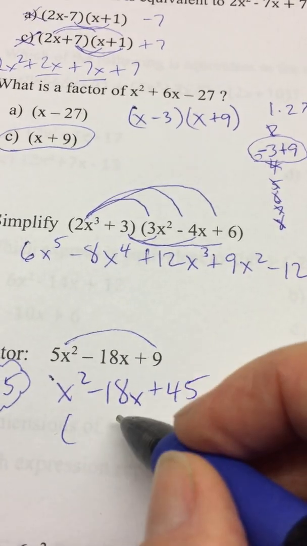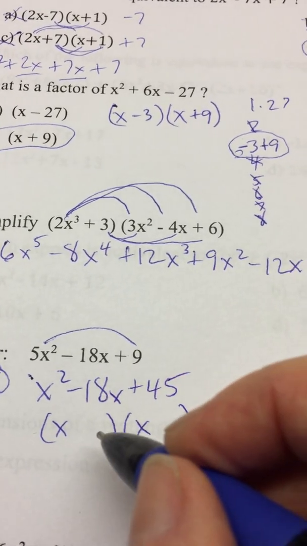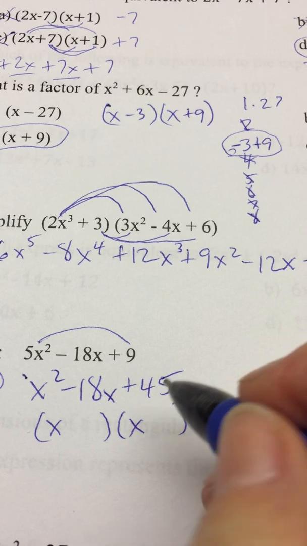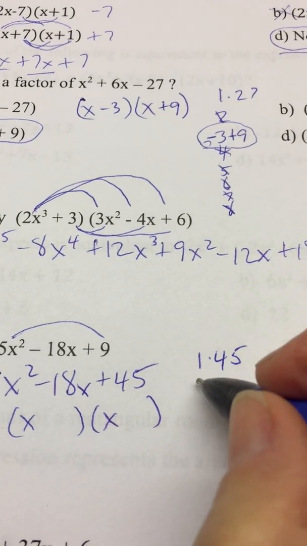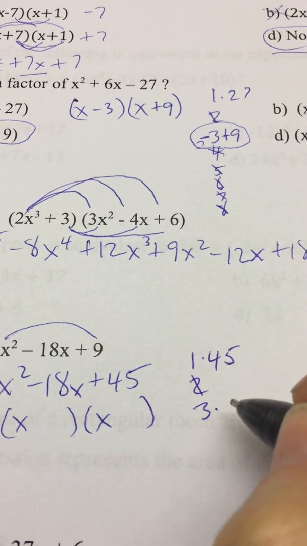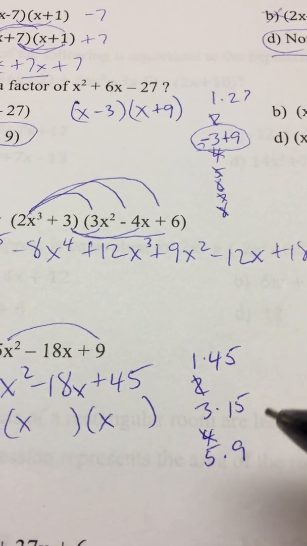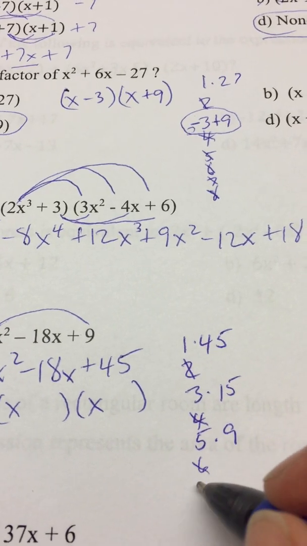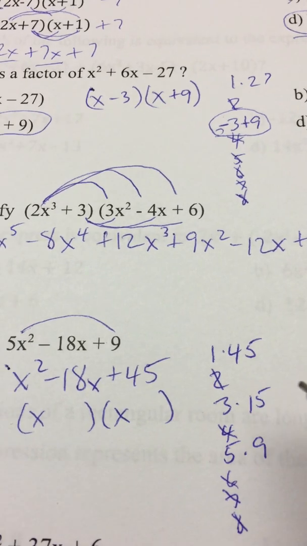This I can factor into a binomial times a binomial. It's going to have an x and an x at the beginning, and these two numbers, when they multiply together, equal 45. So 1 times 45, make a list of factors, use your calculator. 2 won't go evenly, 3 times 15, 4 won't go evenly, 5 times 9, 6 won't go evenly, 7 won't go evenly, 8 won't go evenly, and 9's already been used. So I've got 3 choices.